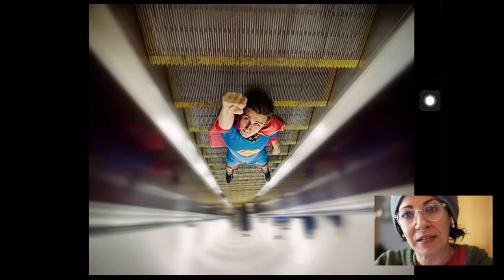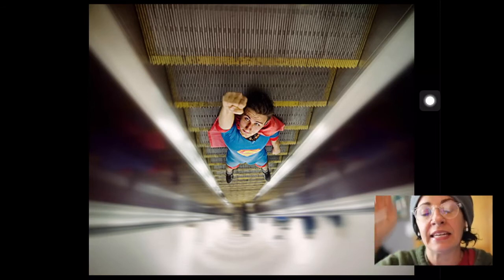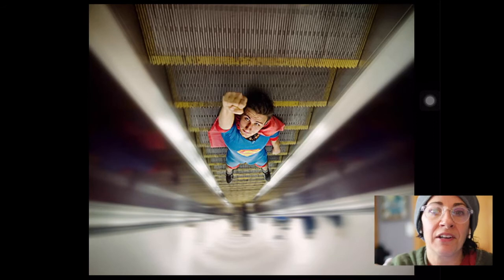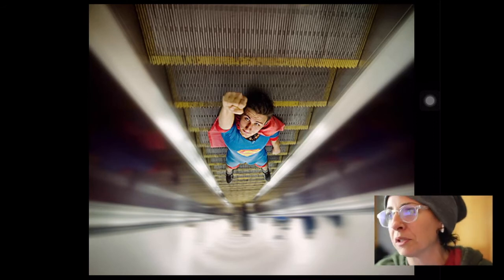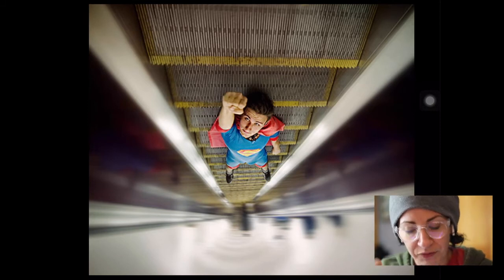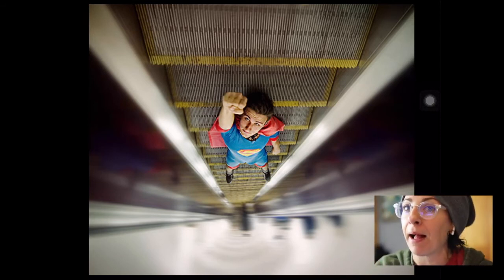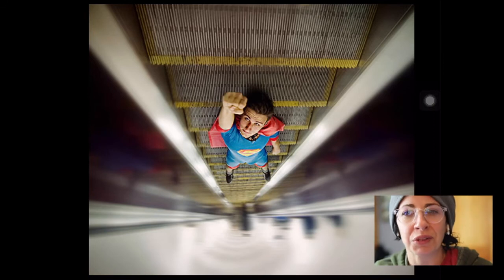It looks like, because his arm is up like this, like he's flying up in the air, like Superman. I was about to say Spider-Man. He goes from building to building, but Superman, right? I see him flying, soaring through the air, maybe coming up the escalator. But just a really interesting, unnatural view here.